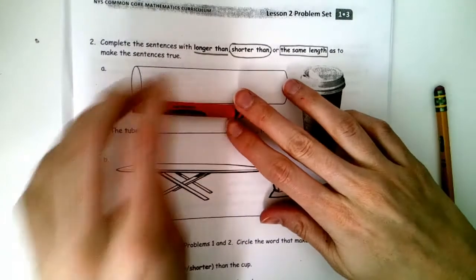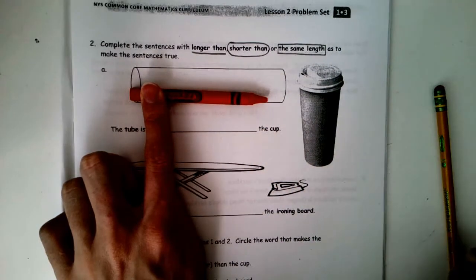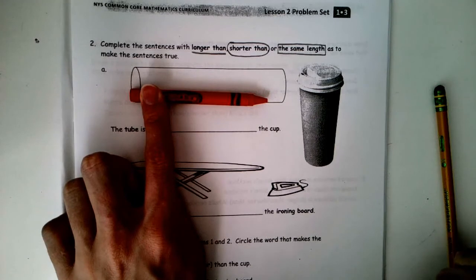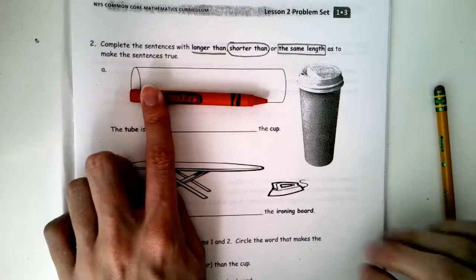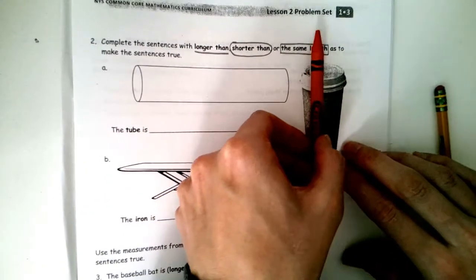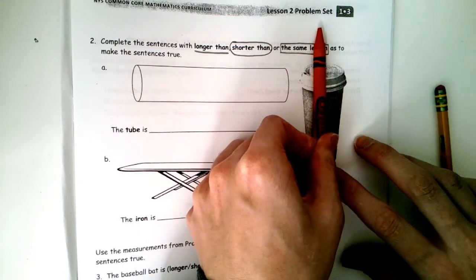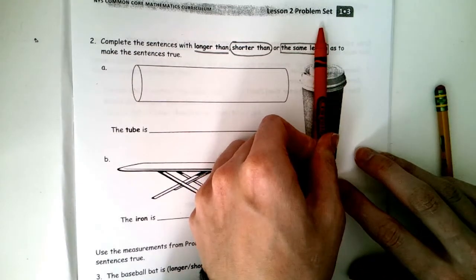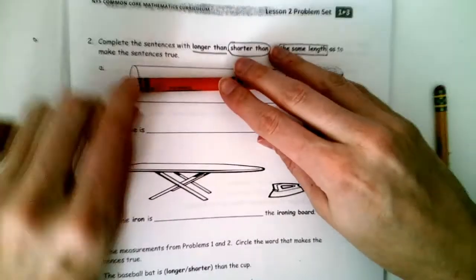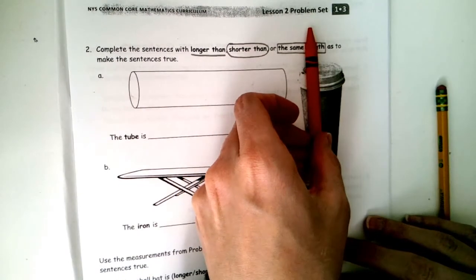If I put my crayon at the same endpoint as this tube, okay, I can see that the tube is longer than my crayon. Okay, tube is longer. Let's go ahead and flip the crayon over so we have an endpoint with the cup. Now, is the cup longer than my crayon? It's not. So the tube is longer than my crayon. The cup is shorter than my crayon.